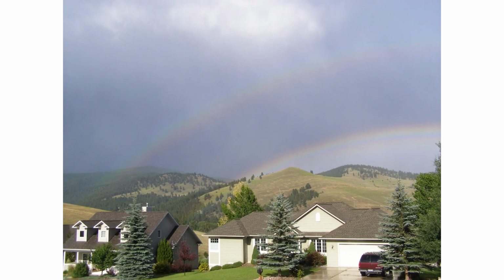This is where we used to live in Missoula. This is looking out from our house, just a double rainbow there, which I always thought was kind of neat. And I always like to start out with the image instead of this slide.